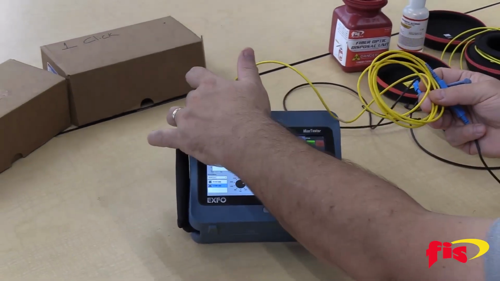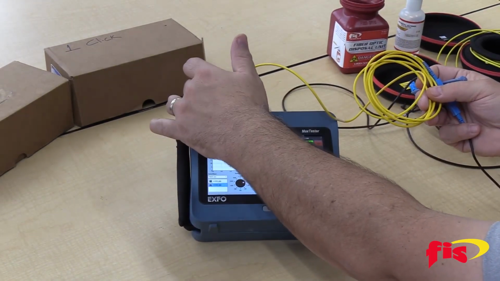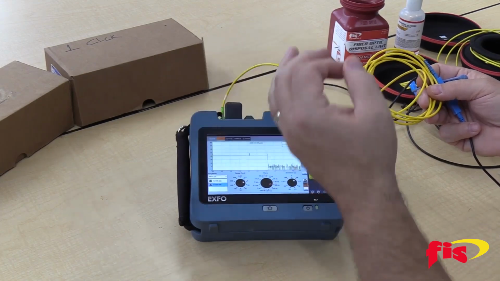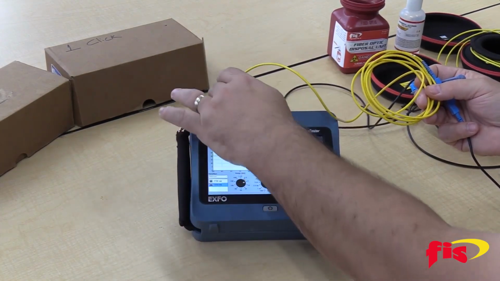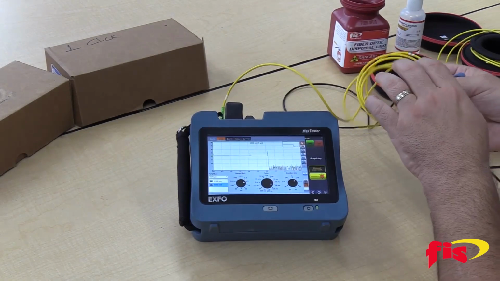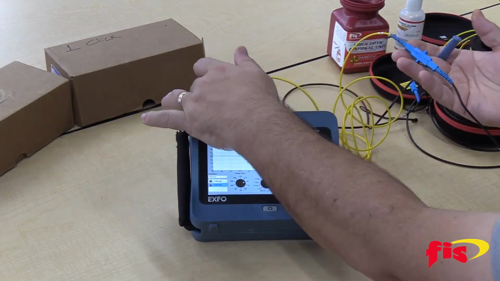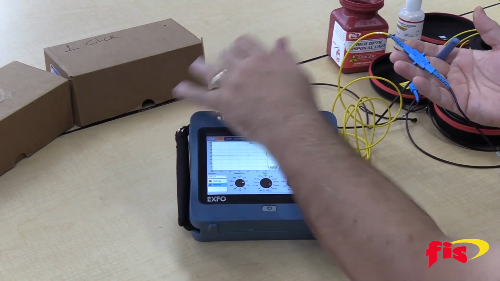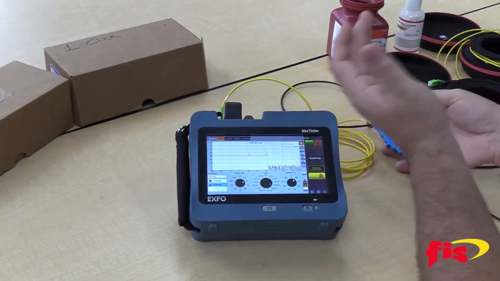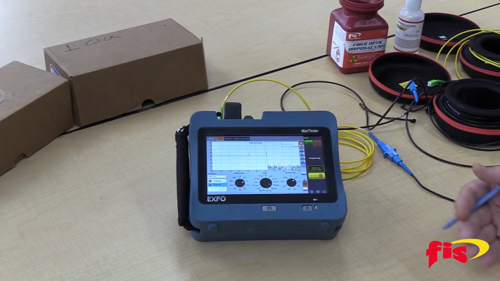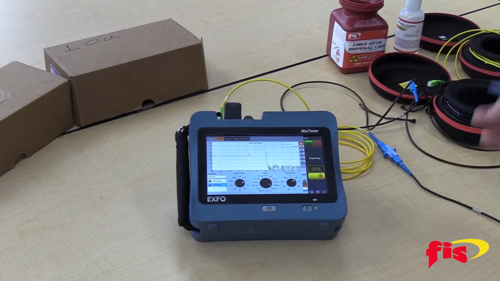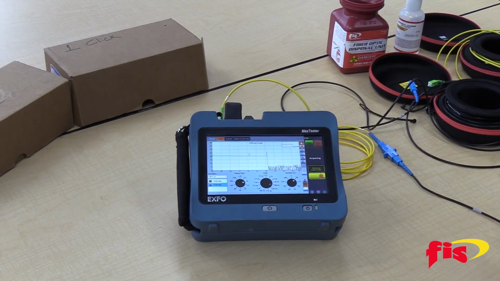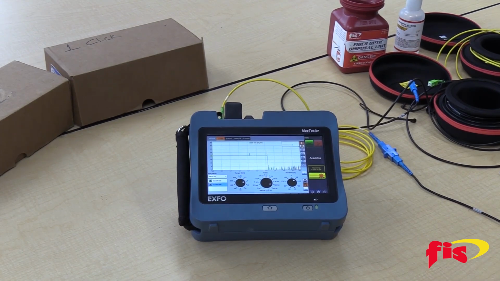The problem is that this cable is 2 meters long, so the dead zone, the lost distance that we get here, is longer than this 2 meter cable. So you would expect to see a spike here for this first connector and a spike 2 meters later. Because the dead zone is greater than the distance of that patch cord, you see these two events as a singular event.